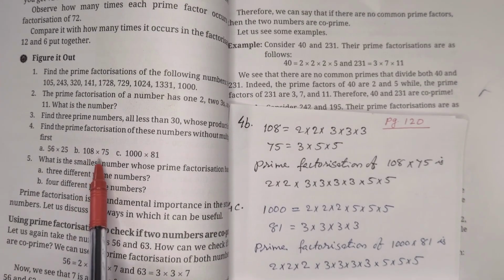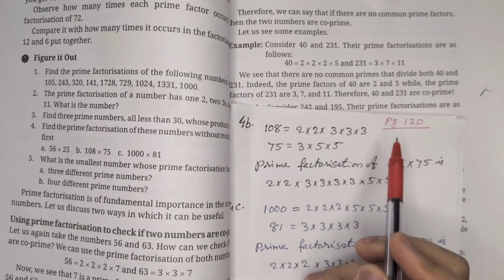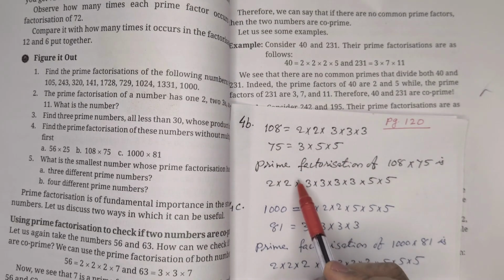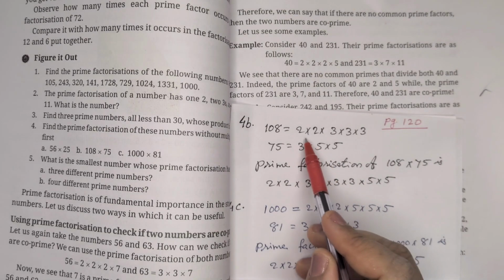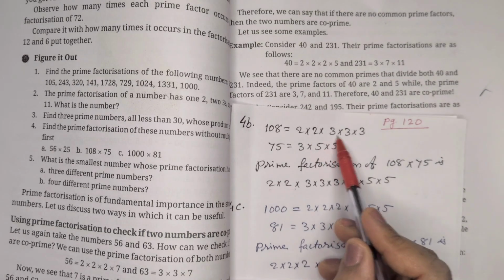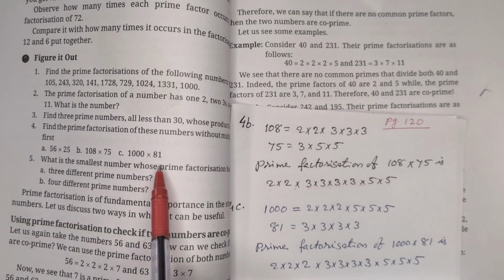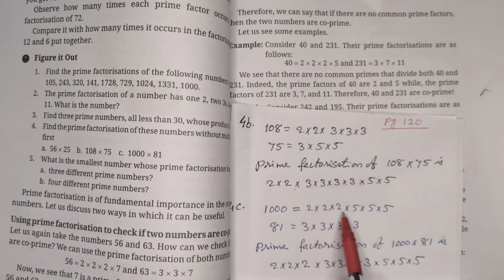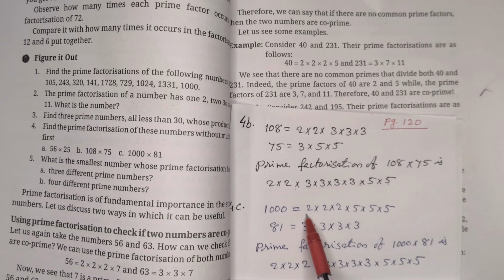In the same way, the next numbers, 108 times 75. 108 we can split as 2 times 2 times 3 times 3 times 3. 75 is 3 times 5 times 5. Then the prime factorization of both the numbers: 108 times 75 is 2 two times, 3 four times, 5 two times. Next, 1000 times 81. 1000 we can write as three 2's and three 5's, and 81 as four 3's. Then the prime factorization of the product 1000 times 81 is three 2's, four 3's and three 5's.